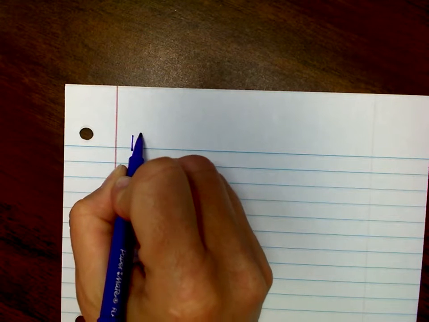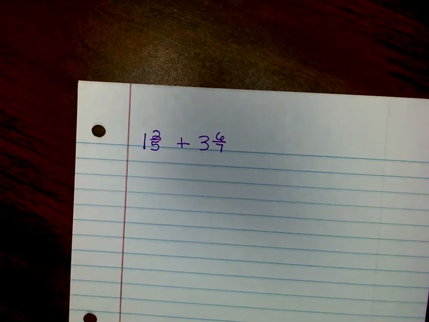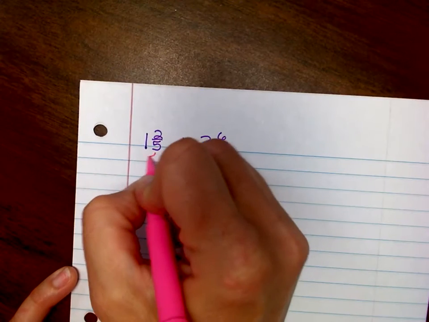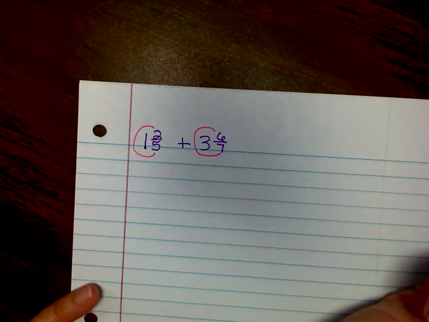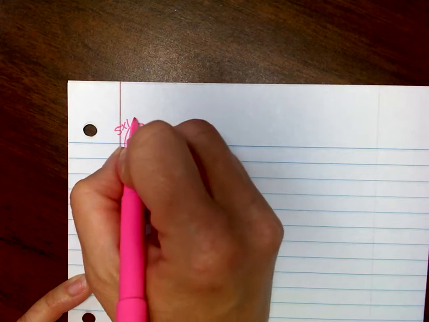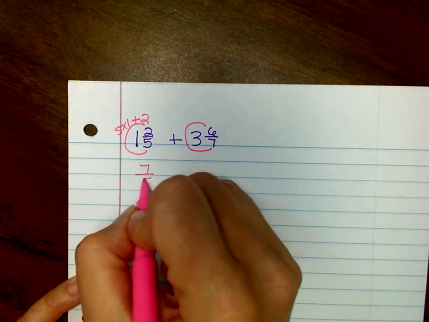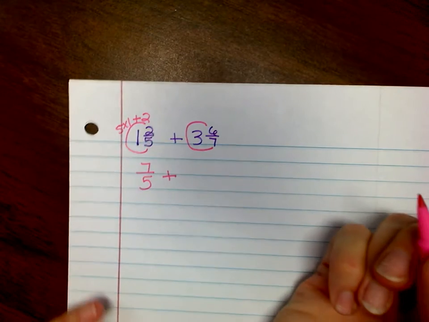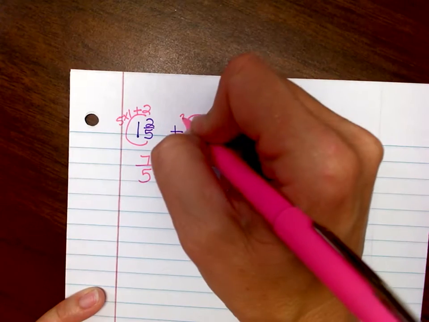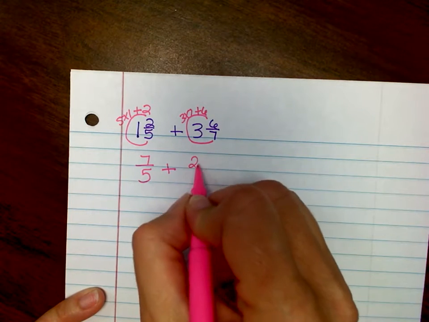And I'm going to start with the smaller numbers. I know your homework had large numbers on it. So we're going to have 1 and 2 fifths plus 3 and 6 sevenths. So now we have mixed numbers. First, we need to do the seed trick. That's 5 times 1 plus 2. So that would be 5, 6, 7. 7 fifths plus 3 times 7 plus 6 is going to be 21 plus 6 would be 27.